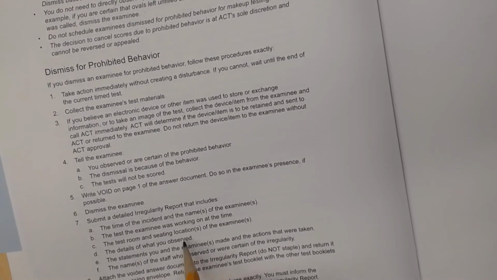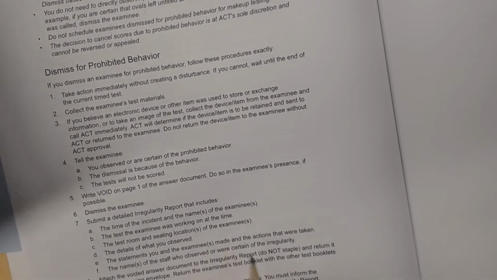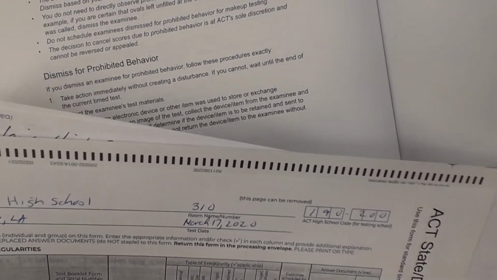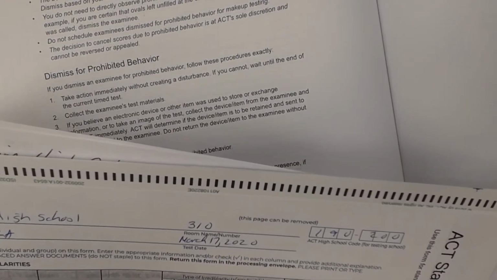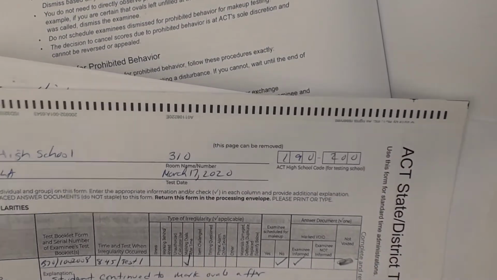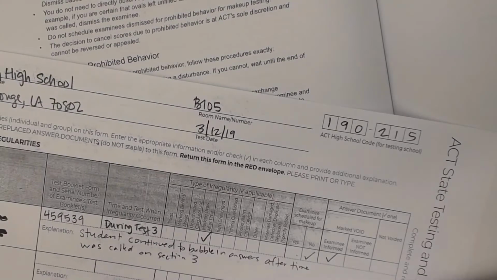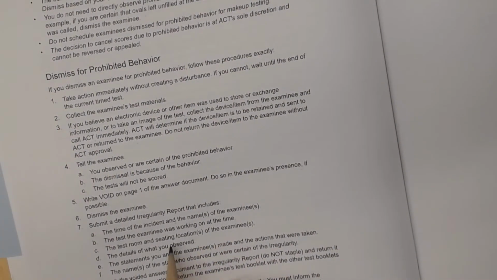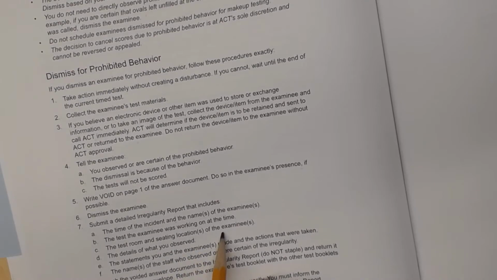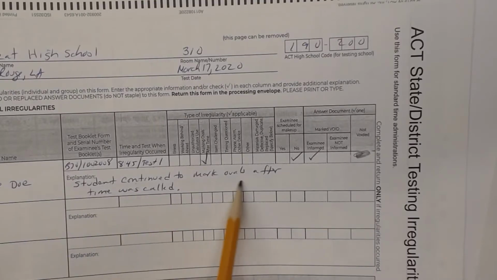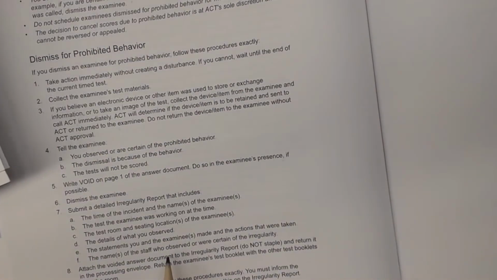The test room and seating location of the examinee. So the test room would be here. There's seating location. It doesn't say anything about seating location on here, but they can use the room report to do that. And the details of what you observed. So that will be this right here, the details of what you observed.